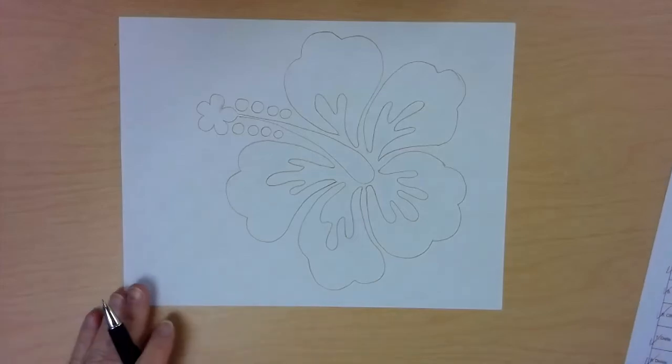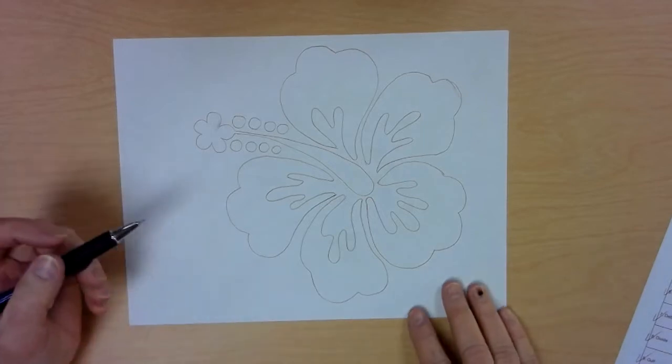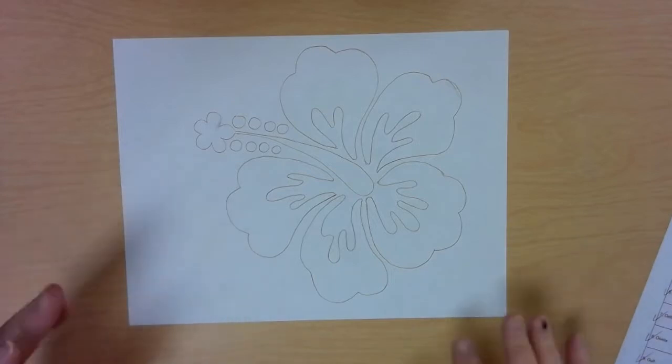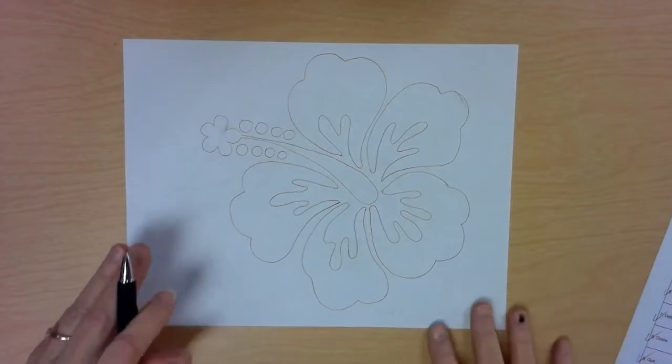This is the draft stage of making an island map. So first I found a picture on the internet. I chose a hibiscus flower and I just typed in hibiscus blossom silhouette, and it gave me a good black and white image that I was able to trace. You can freehand it. You can trace it right on your computer screen at this size. If you have a projector, you can project it on the wall.